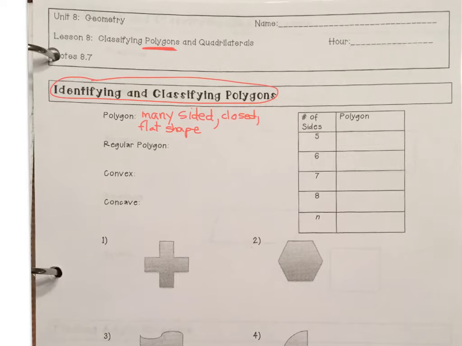So actually I'm going to add to this, and if a polygon has 4 sides, we call it a quadrilateral. Quad for 4. Alright. If it has 5 sides, we call it a pentagon.